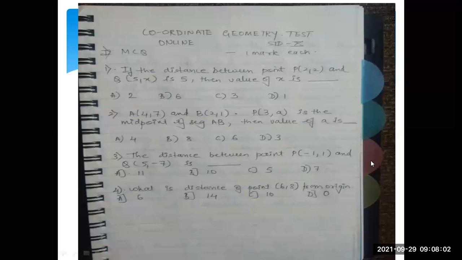Zainab. C, miss. Fourth answer is option C. A or C, what are we saying? Okay, so three students have given the answer as option number C.